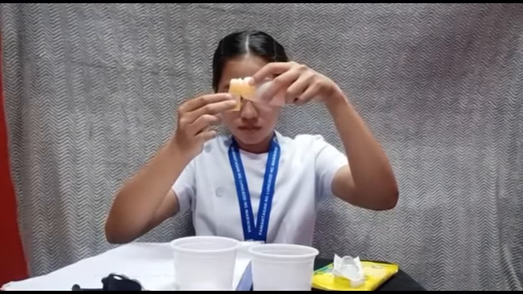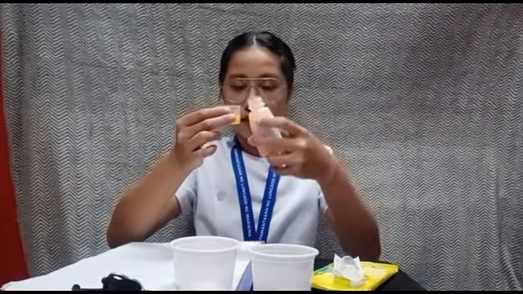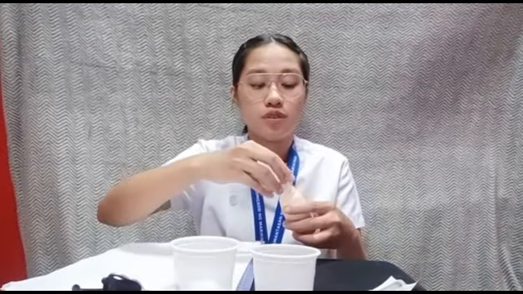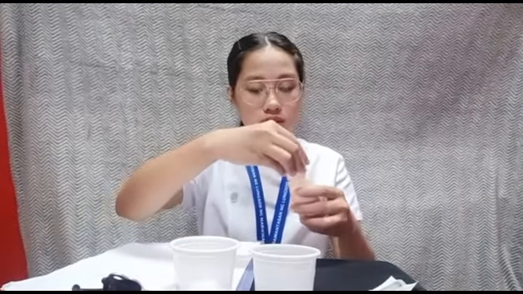And then make sure to wipe the opening of the cup so it does not spill. So we have the right amount.